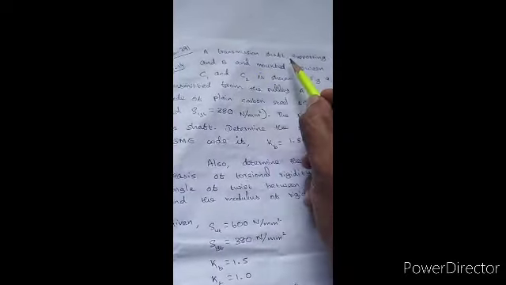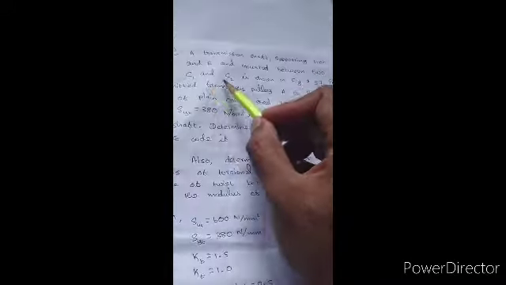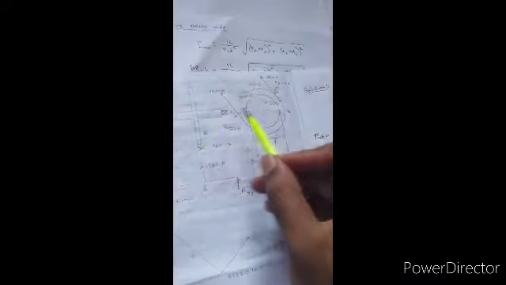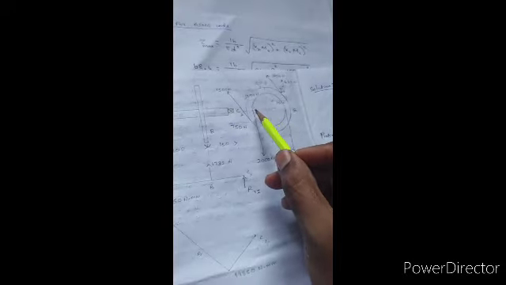A transmission shaft supporting two pulleys A and B and mounted between two bearings C1 and C2 is shown in figure. So this is the diagram given along with the question. This diagram, and this, given in the question along with the question.